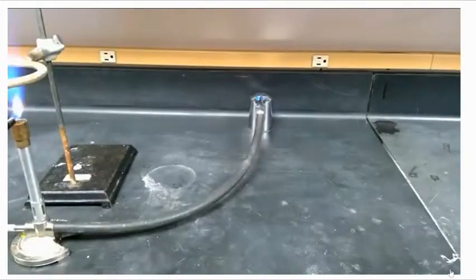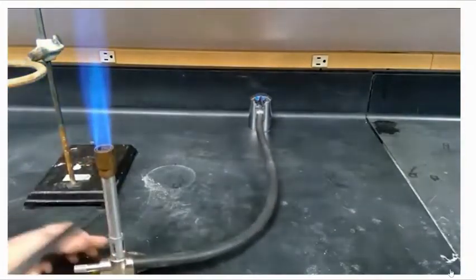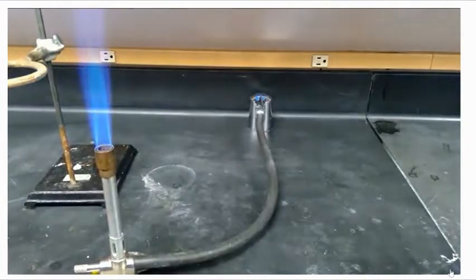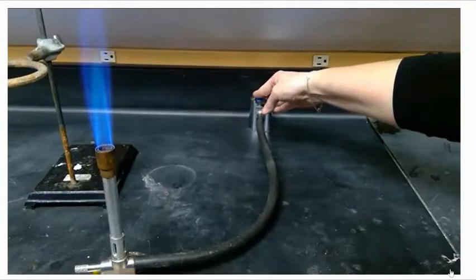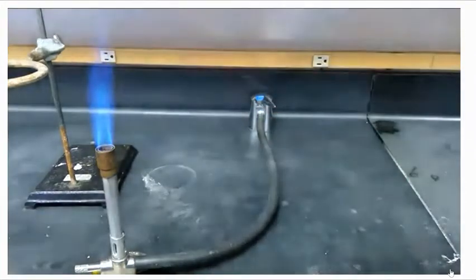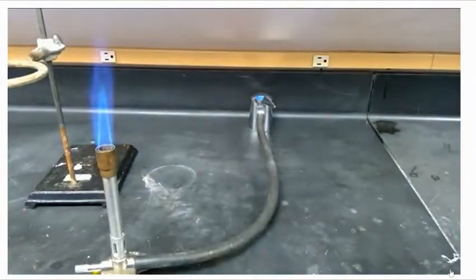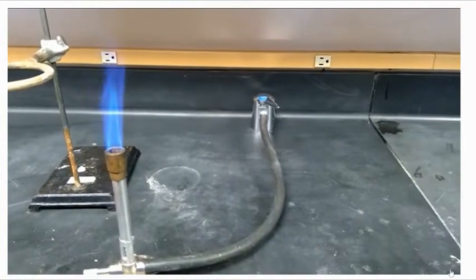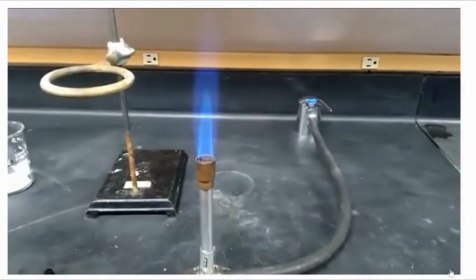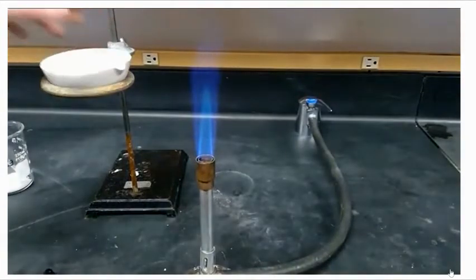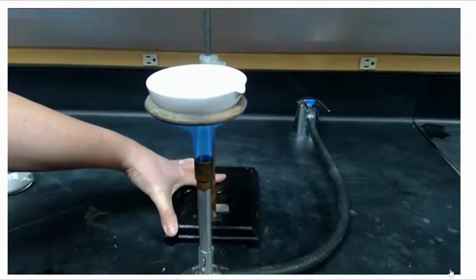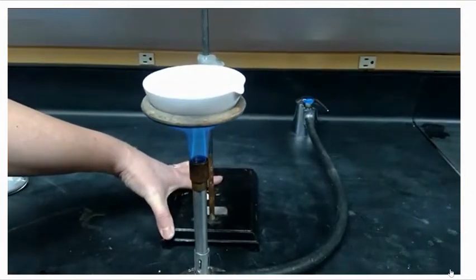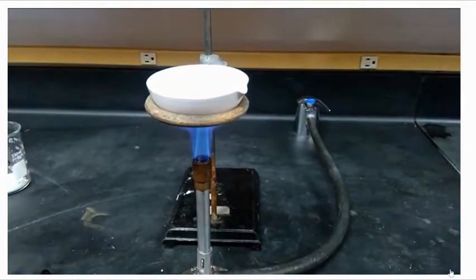We're going to turn on the Bunsen burner, and again, we'll adjust it so we have a nice tight inner blue flame as well as an outer blue flame. We're going to put the evaporating dish in the ring stand, and then we're going to put it under the Bunsen burner, making sure that that outer blue flame is in contact with the evaporating dish.